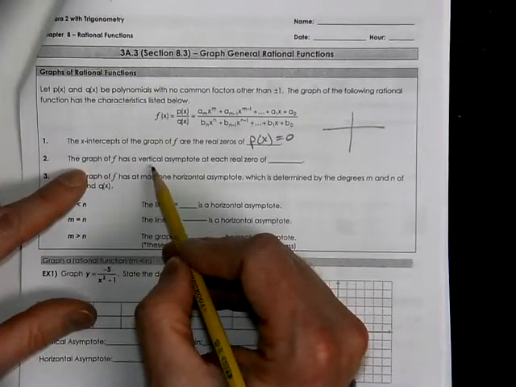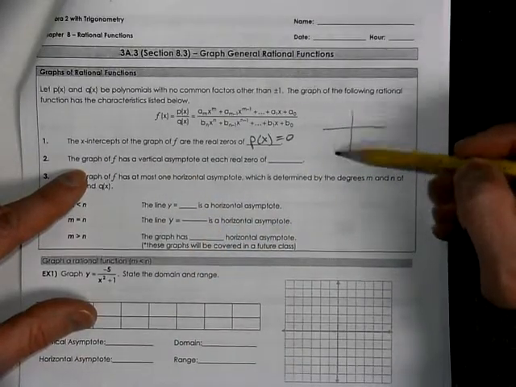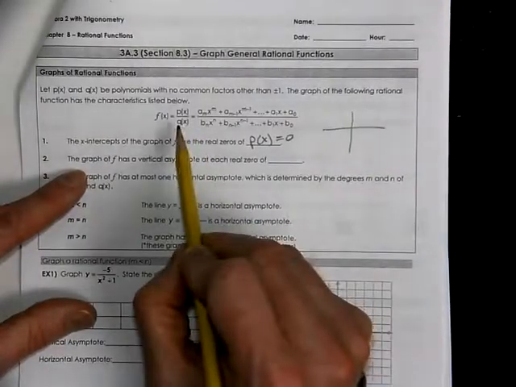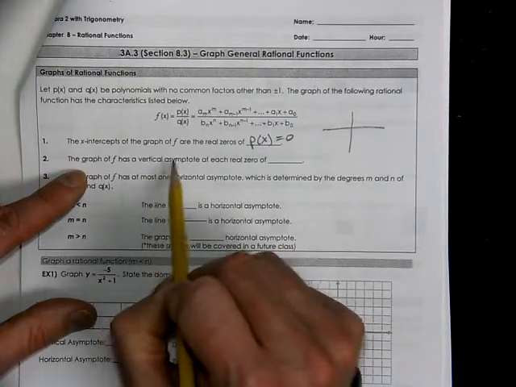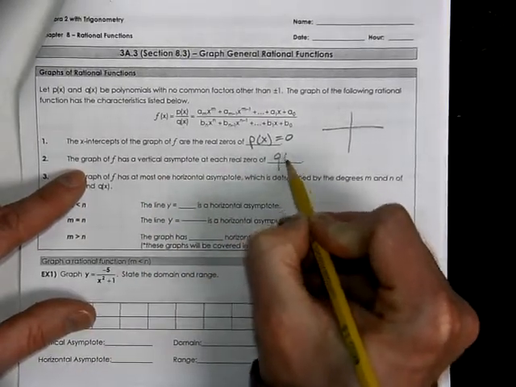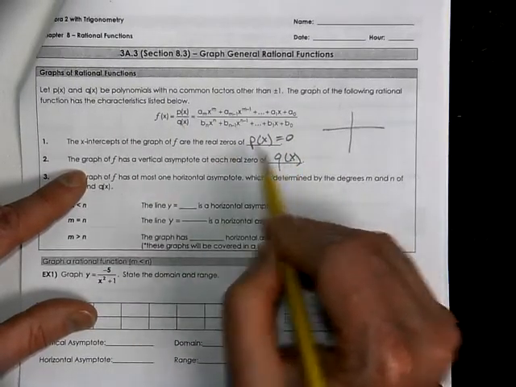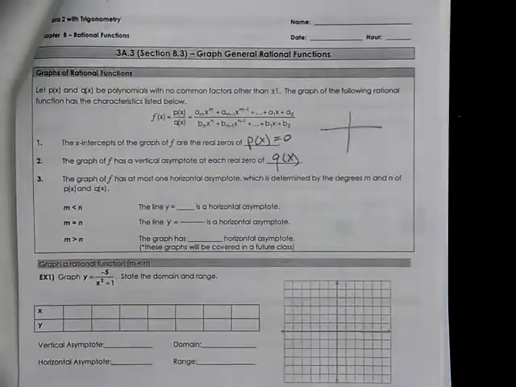The graph has vertical asymptotes wherever there is an x value that can't exist. And that's when we look at the denominator. So we're going to have vertical asymptotes at the zeros of q of x. Whatever the denominator's polynomial is, that's where the asymptote will be for the vertical form.